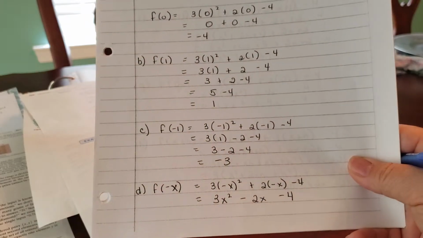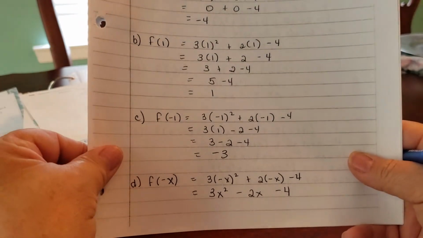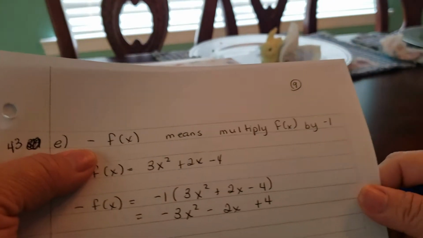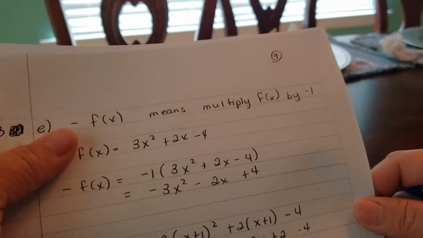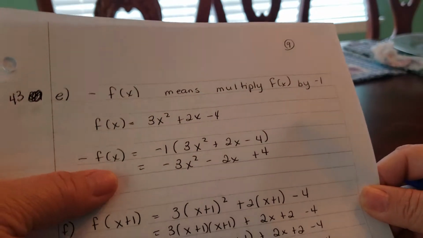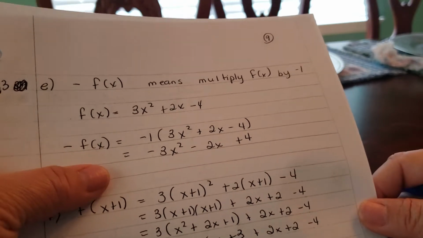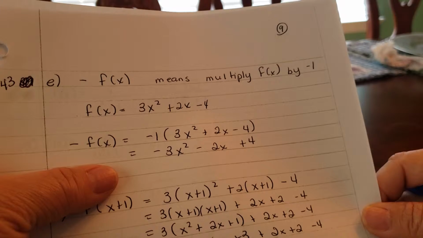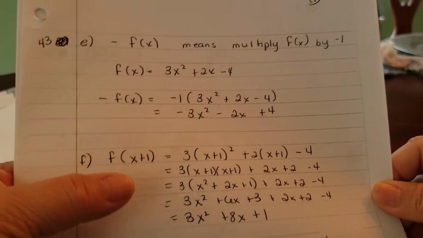So I did that, and I ended up with 3x squared minus 2x minus 4. For letter E, it's kind of different. It just means multiply by negative 1. So I took the function as it was given, multiplied it by negative 1, and you can see my answer there, negative 3x squared minus 2x plus 4.